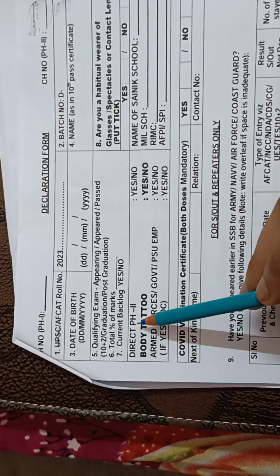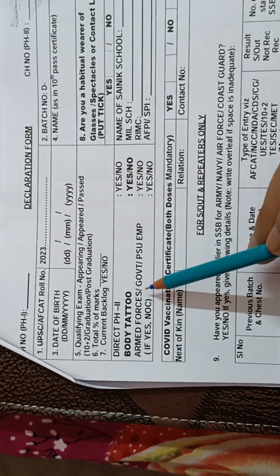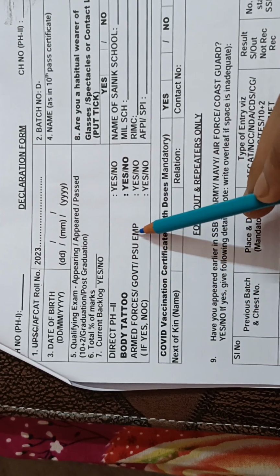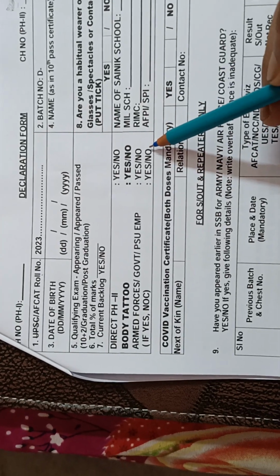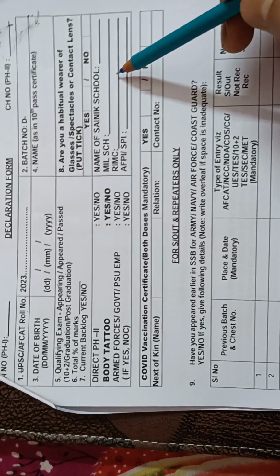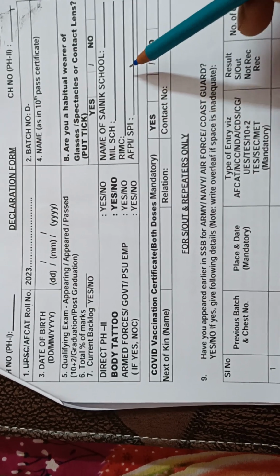Now there are some more yes and no questions. If you are directly coming for phase 2, then yes, otherwise no. If you have a body tattoo, yes, otherwise no. If you are in the armed forces, government or PSUs, then you can write yes, and if not, then you will write no. Name of the school: if you are from Sainik school, write that. If you are from military school or RIMC or AFFPI or SPI, you will write that.